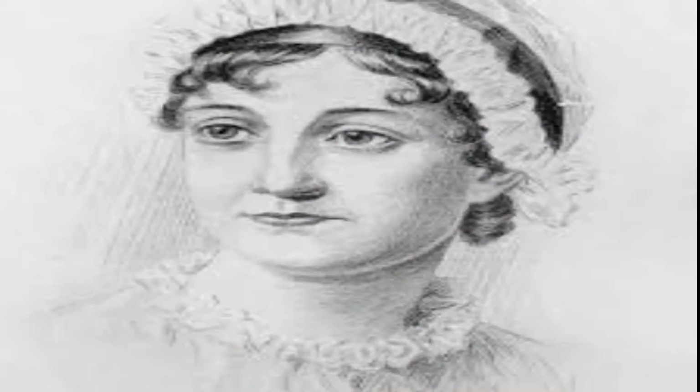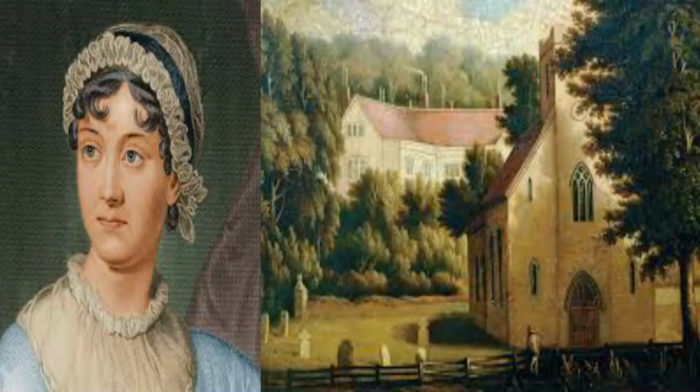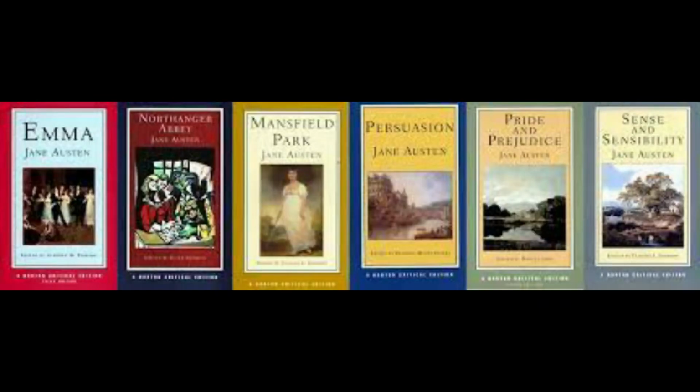Jane Austen was an English novelist. She wrote on topics like love and love marriages, but in her life she never got married. She was born on 16th December 1775 at Steventon, Hampshire, England. She is famous for her six great novels in English literature.